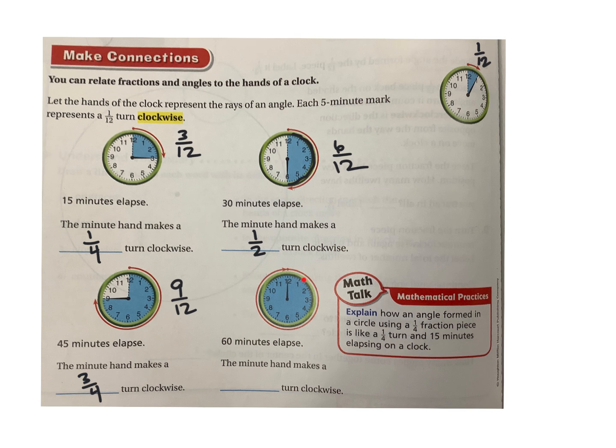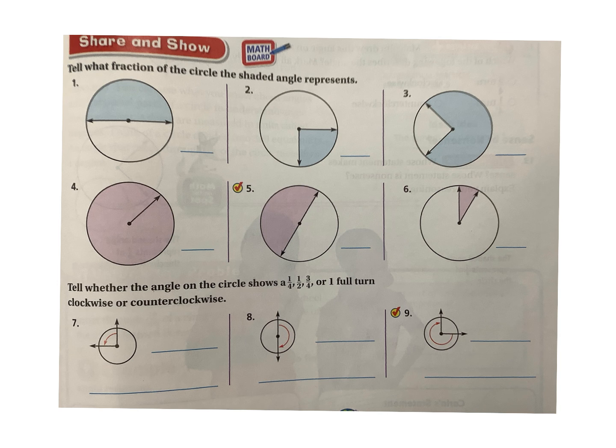And as 60 minutes elapsed, the whole thing, that's 12/12, which you know is one whole. The minute hand makes a 1 turn clockwise, 1 full turn clockwise. So they're just making some relationship connections with what you know of circles and fractions. Let's do the practice. The sorts of questions you're going to see.